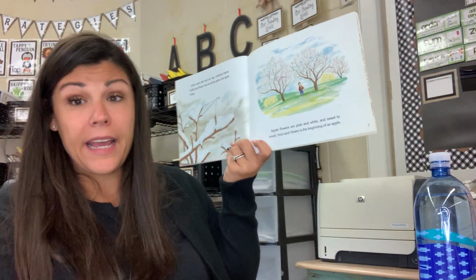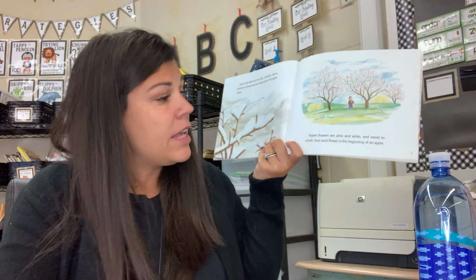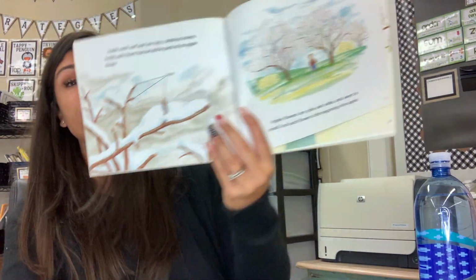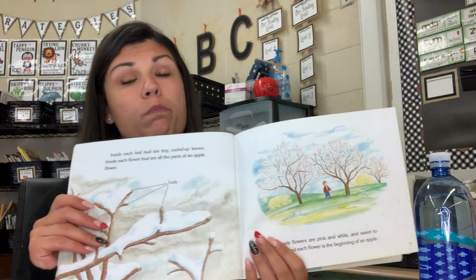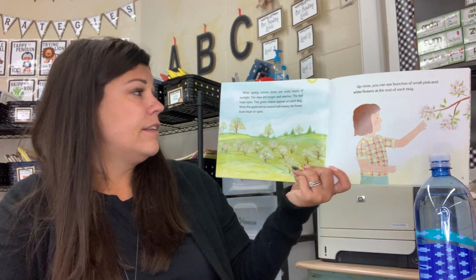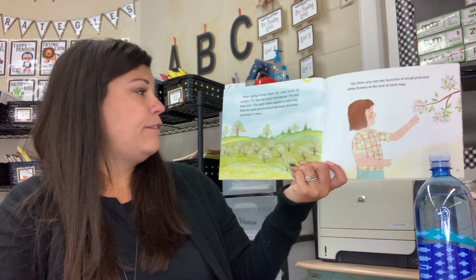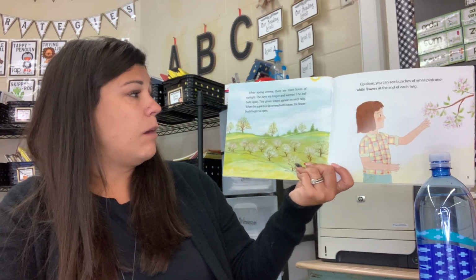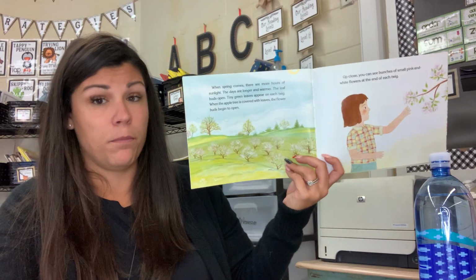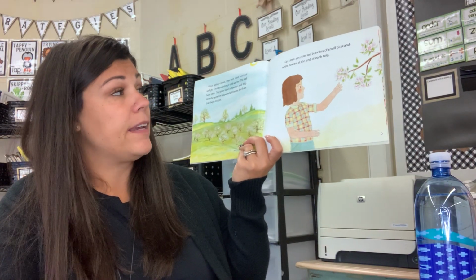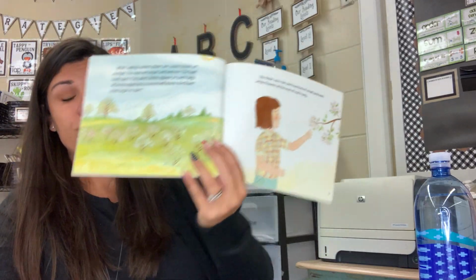Apple flowers are pink and white, and sweet to smell. Each flower is the beginning of an apple. Okay, and we're going to see that in the springtime, very early spring. When spring comes, there are more hours of sunlight. The days are longer and warmer. The leaf buds open. Tiny green leaves appear on each twig. When the apple tree is covered with leaves, the flower buds begin to open. Up close, you'll see bunches of small pink and white flowers at the end of each twig.